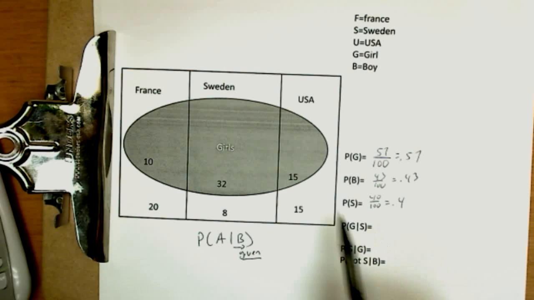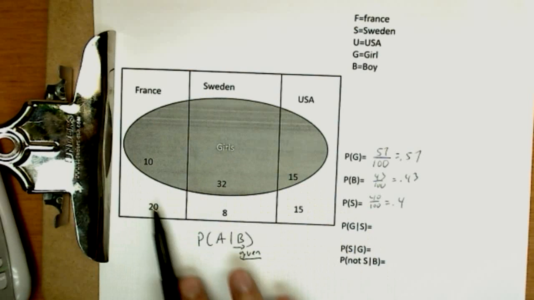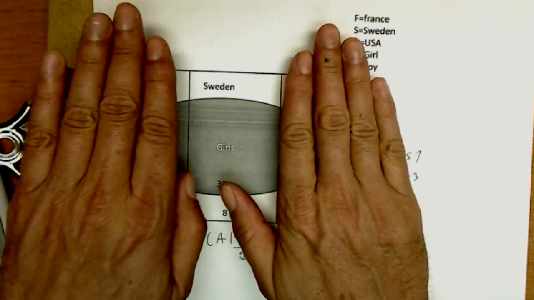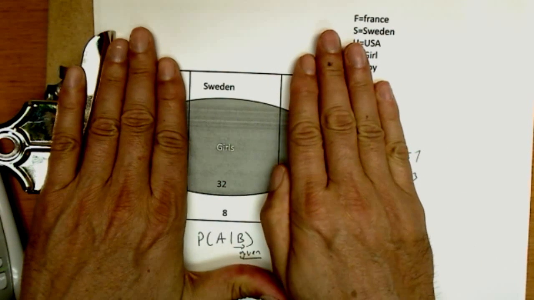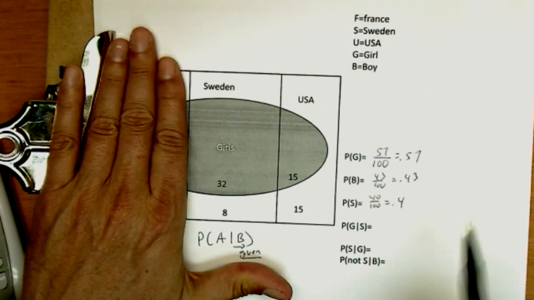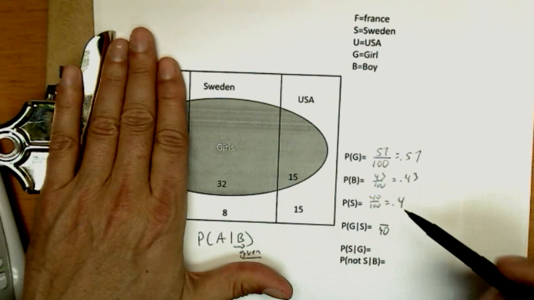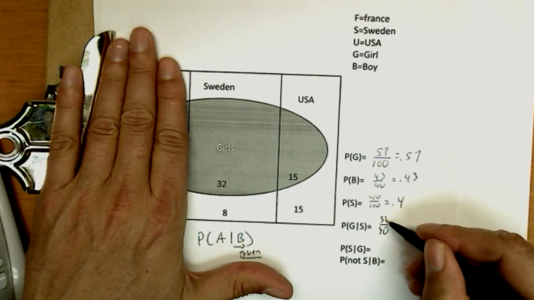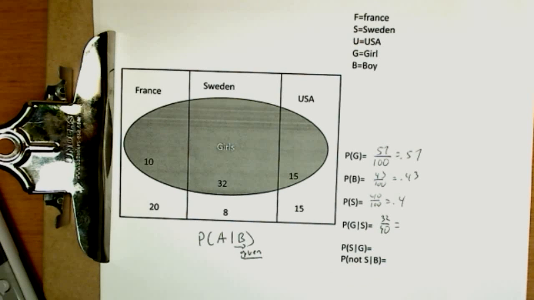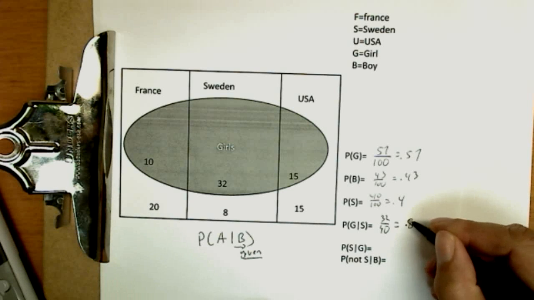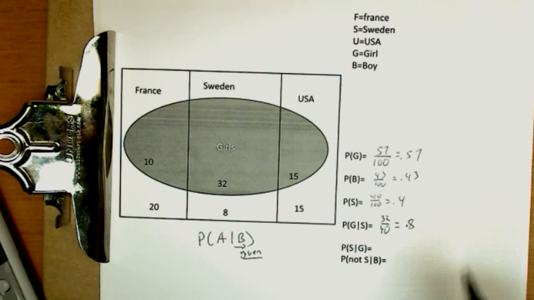Once I'm given something, my world, my total count, is not these 100 students. This student is from Sweden, so my world just changed. US and France evaporated. My whole world is now 40 students. So my total on the bottom is 40 because they're only being considered if they're from Sweden. Out of those, 32 are girls. So 32 over 40. All right, I do need a calculator. Too tired from my trip to Vegas to do this kind of stuff in my head. I get a probability of 0.8. Guess that's not a surprise if I think about it for a second.